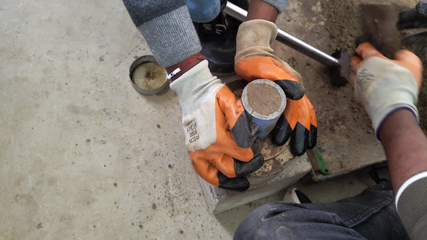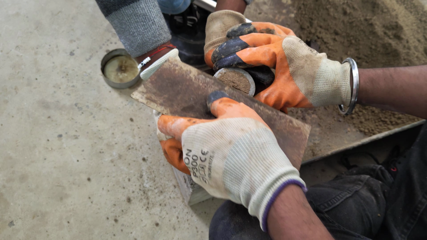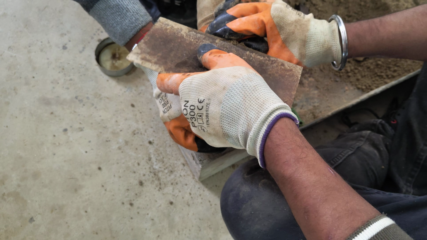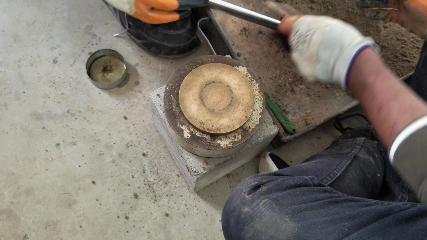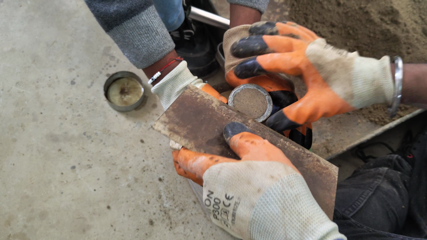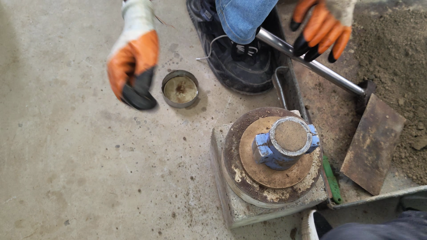Again, if extra soil is there, just scratch or remove the extra soil from both sides of the mold, top and bottom also.